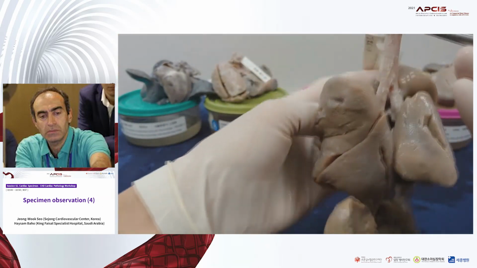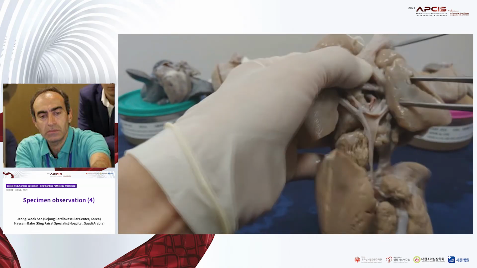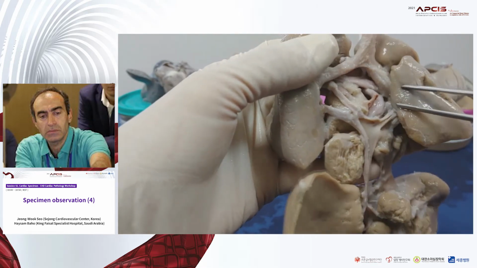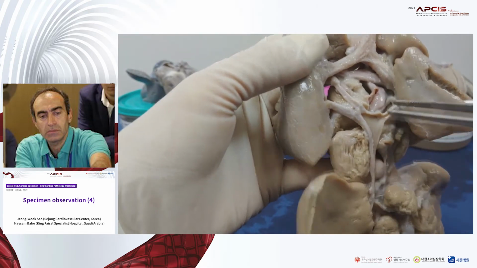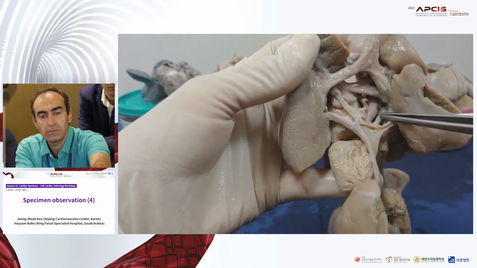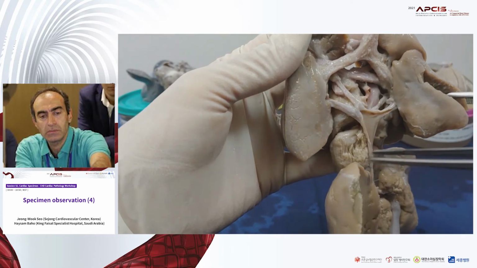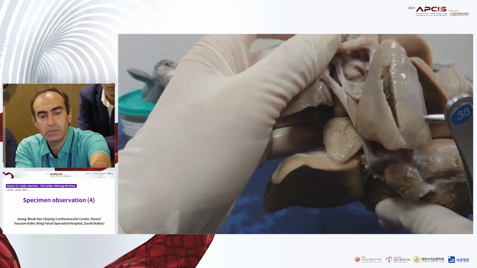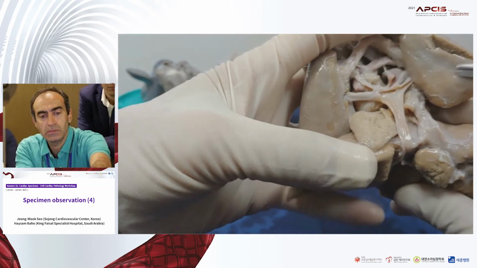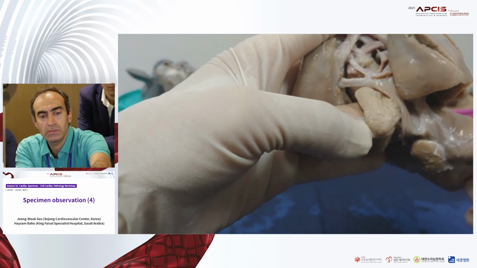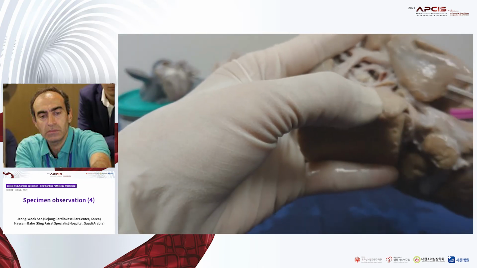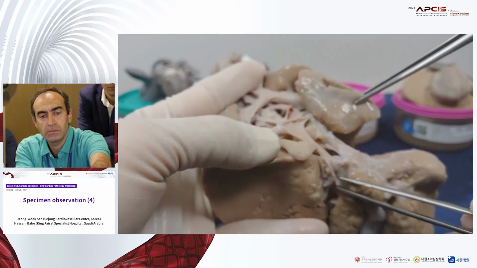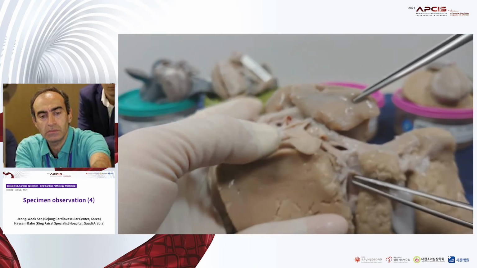we can see the trachea and the main bronchi, and then the pulmonary veins. So we can see the right upper and lower pulmonary veins, and the left upper and lower pulmonary veins, forming a confluence. And this confluence is draining inferiorly through the diaphragm into the liver at the site of the portal vein.